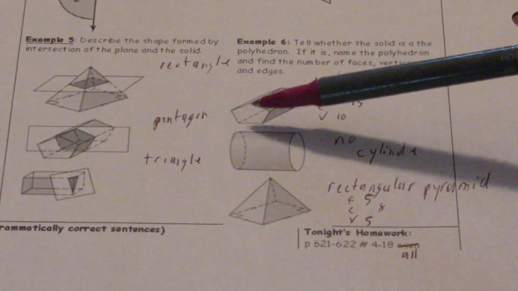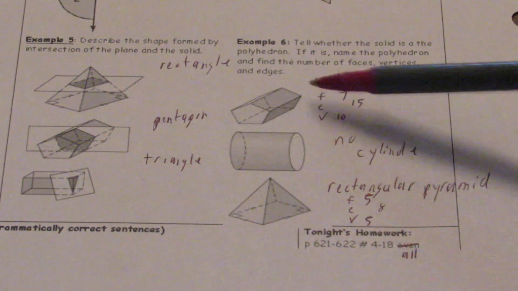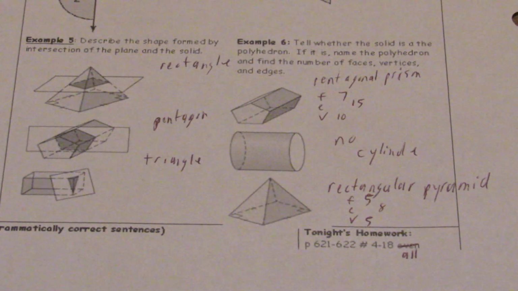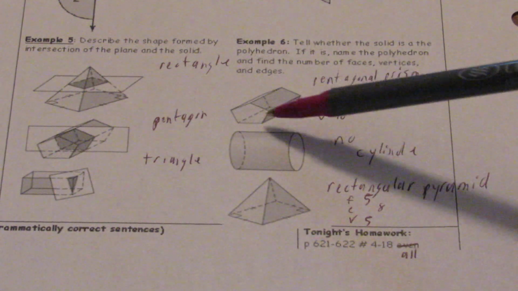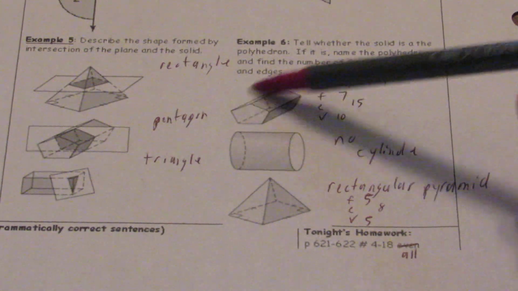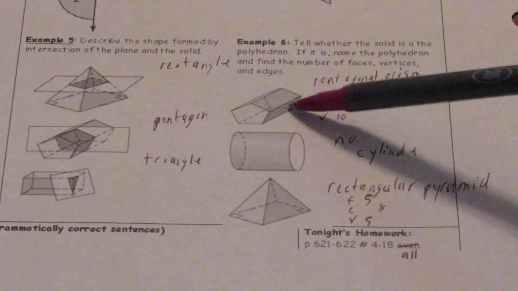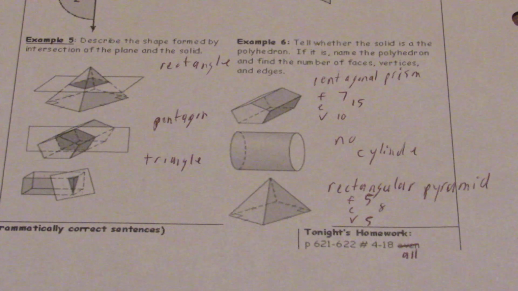So I have 7 faces, the front pentagon and the back one, and I have 5 parallelograms connecting those. Then edges, I have 5 on the front, 5 on the back, and 5 that connect, so I have 15. And vertices, I have 5 in the front, 5 in the back, so I have 10 vertices.